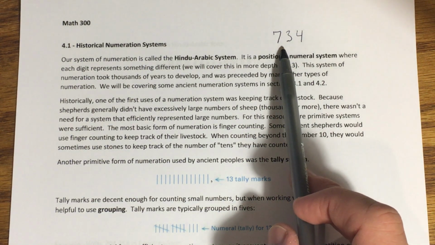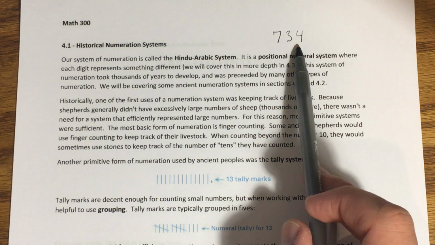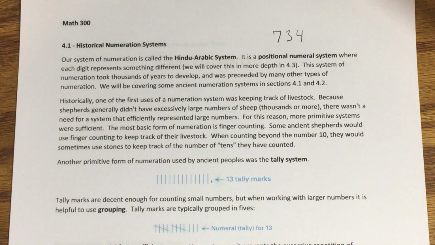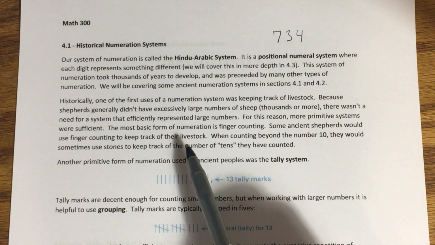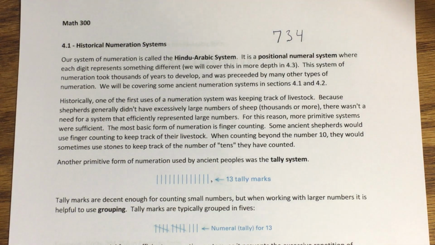Historically, it took a long time to develop a positional numeral system like this. We had lots of other forms before this. So let's think about the most primitive form of representing a number. What would you imagine is the most simple form of keeping track of numbers or counting? Well, historically, it was finger counting. On your body, you have 10 appendages that are perfectly suited for counting things. You have 10 fingers, right?